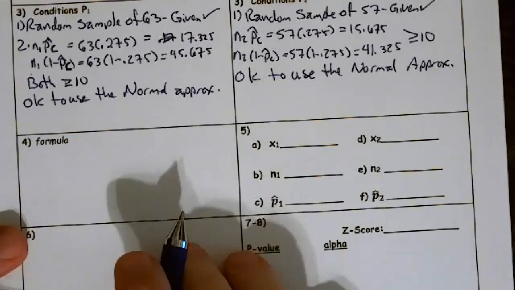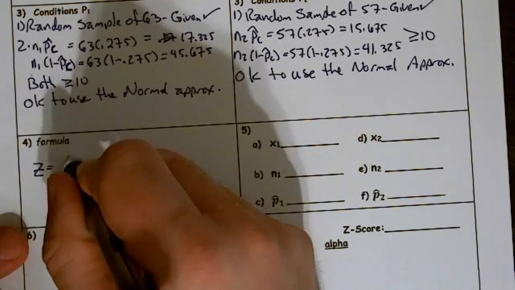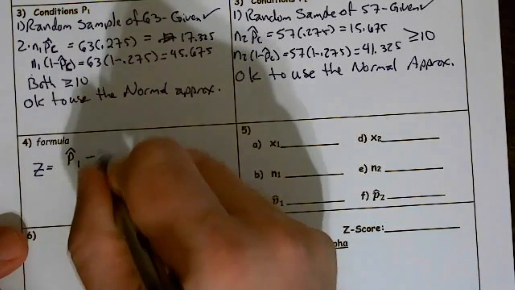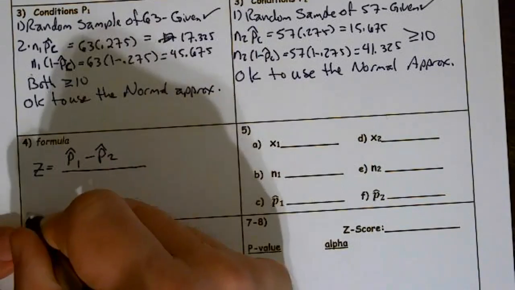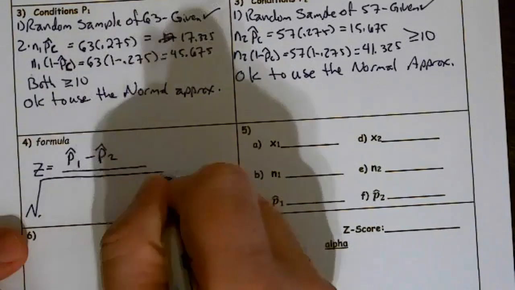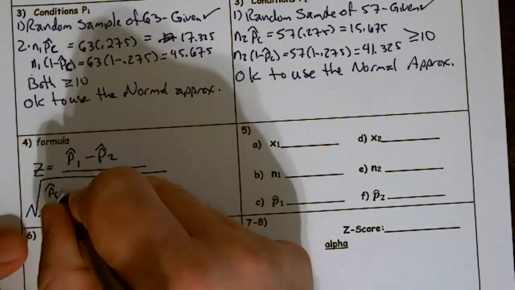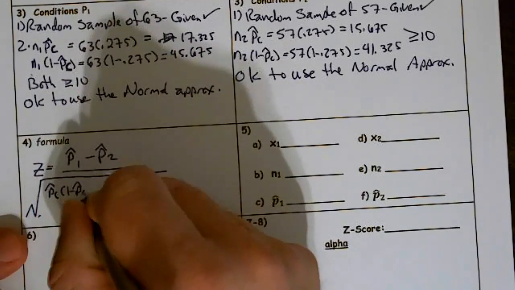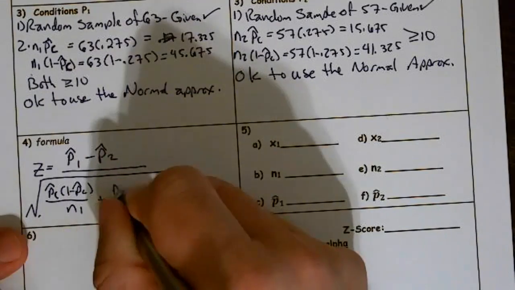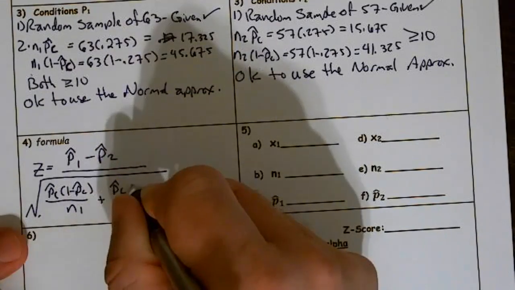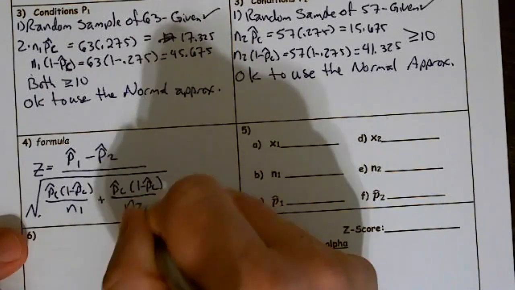The easy part, formula, Z equals P hat 1 minus P hat 2 over the square root of P hat C times 1 minus P hat C over N1 plus P hat C times 1 minus P hat C over N2.